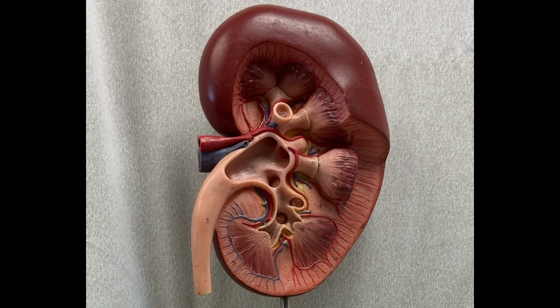If we start taking a further look at the internal anatomy, the kidney is going to have an outer cortex. This outer layer here is known as the cortex. And then the middle portion is known as the medulla.